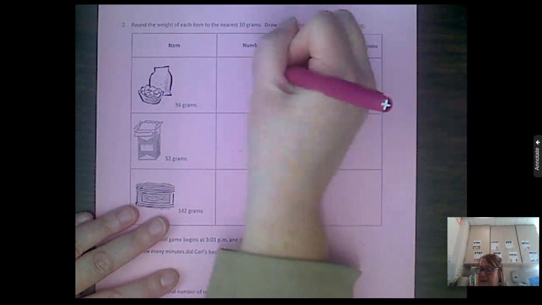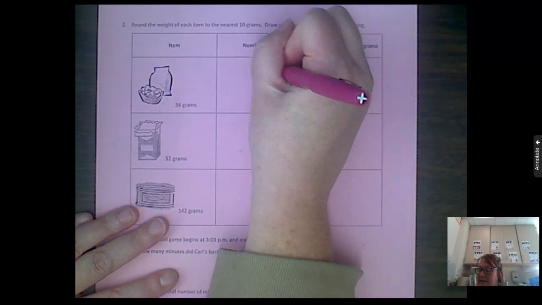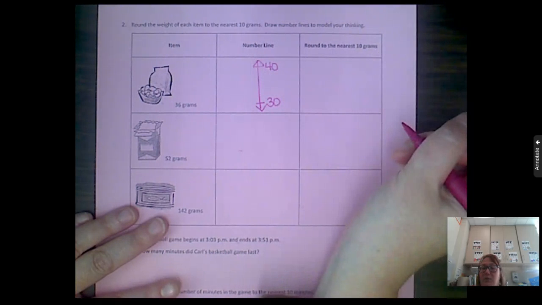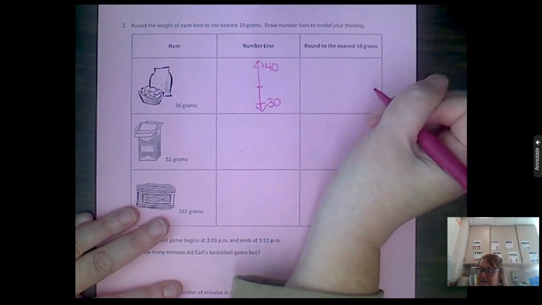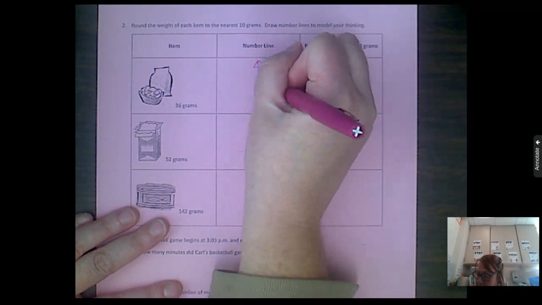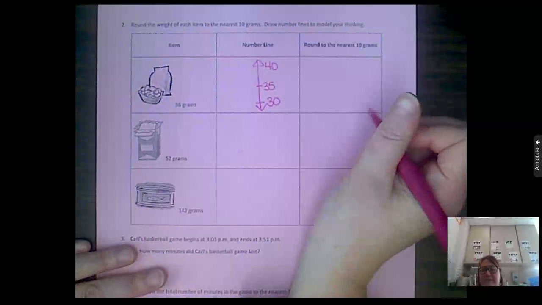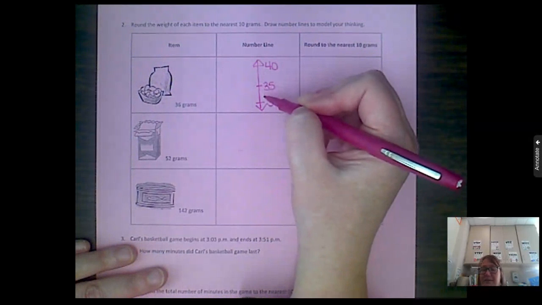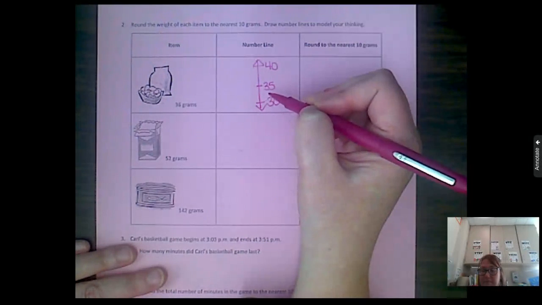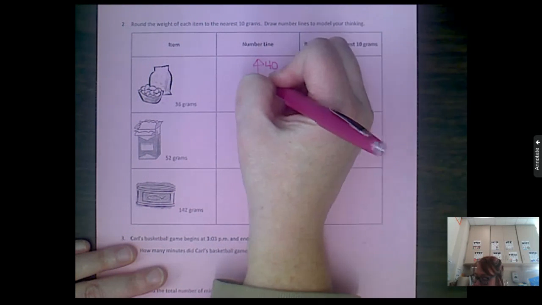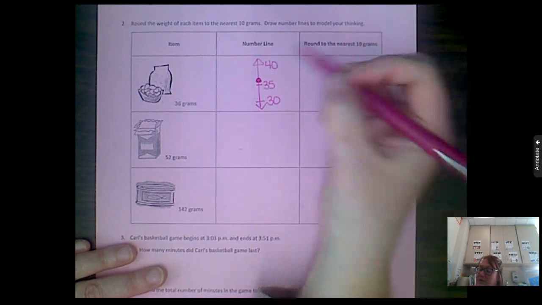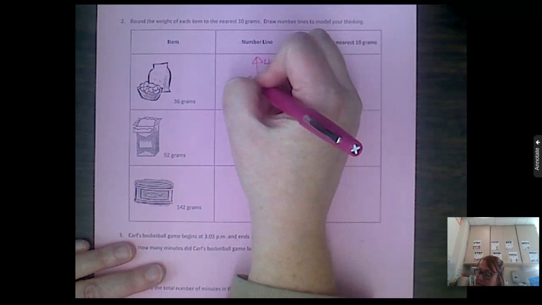30 and 40. Good. And what would go right in the middle between 30 and 40? 35. Good job. And where would 36 fall in that? Would it fall above the 35 or below the 35? Above. It would actually go how many above the 35? Just one. Okay, just one. So would 36, let's stick it over here.